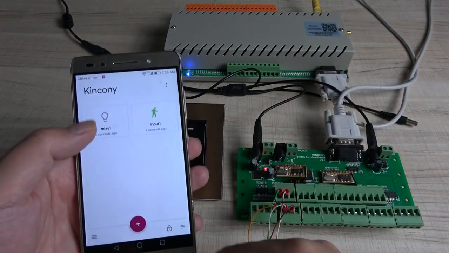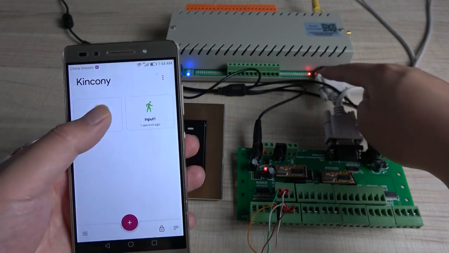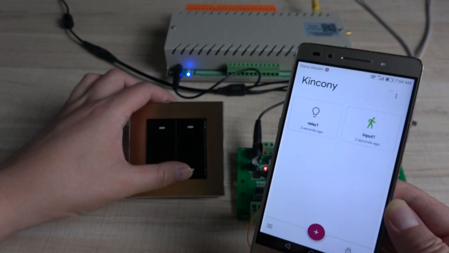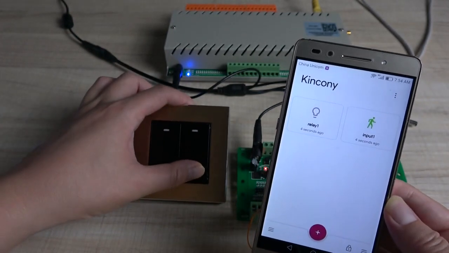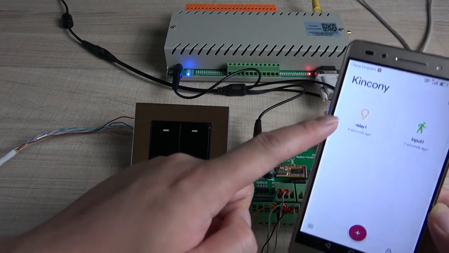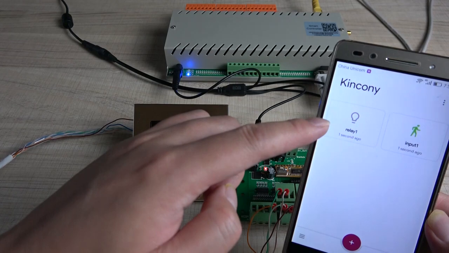You can see I can control relay 1 on and relay 1 off. And also, if I press the button, relay 1 is on, and this is the state update on the mobile phone. And press again, relay is off, so that is off.